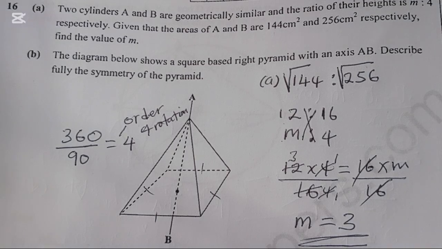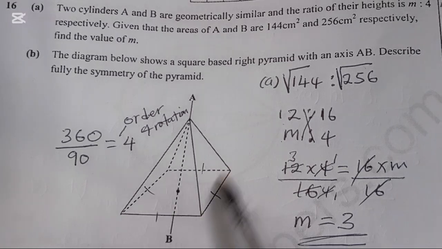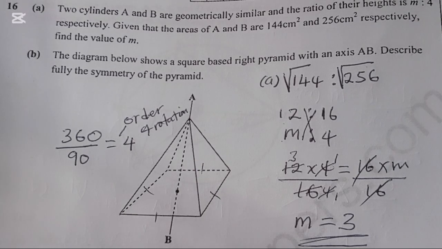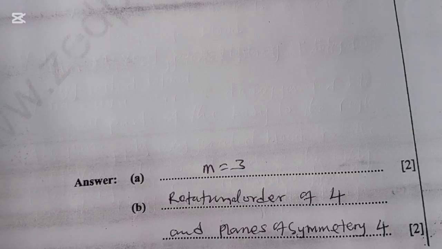So now, what about the planes of symmetry? For it to rotate and go back to its original state, it has 4 planes. So we have 1, 2, 3, 4. So meaning it has 4 planes of symmetry. So the order of rotational symmetry is 4 and the planes of symmetry are 4 as well.